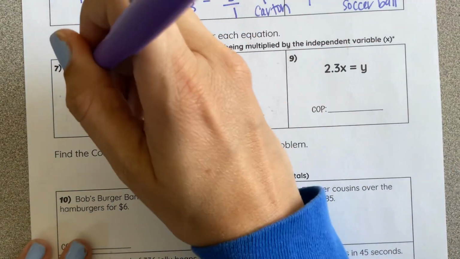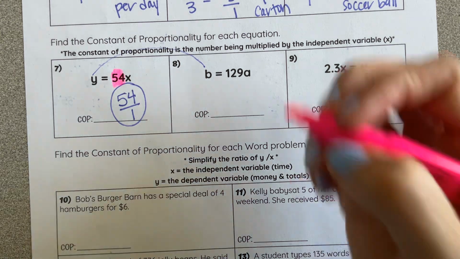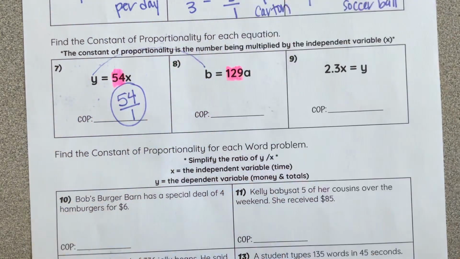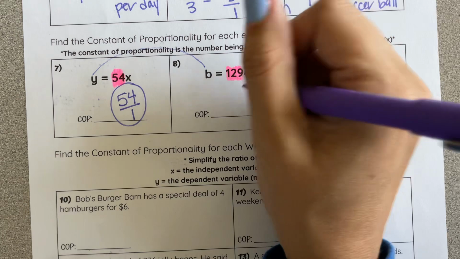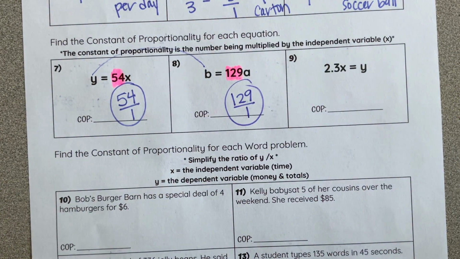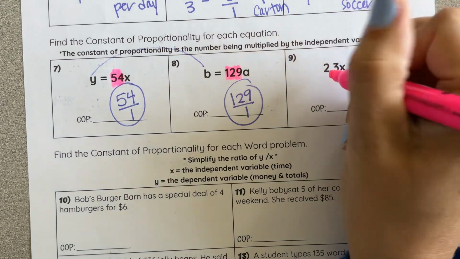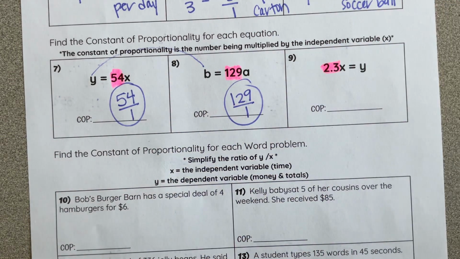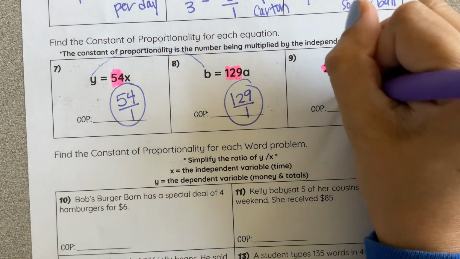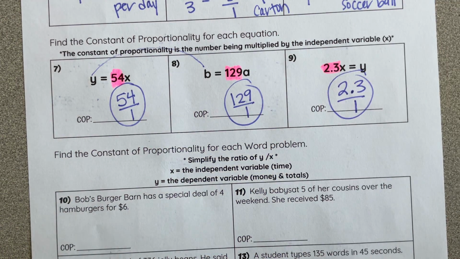Next one, this b is kind of being the y in this scenario, and the a is kind of being the x. So this number here that is being multiplied by a, that is our constant of proportionality. So 129, remember to write it over 1. And number 9, even though it's flipped around, it doesn't matter. This is still the number that's being multiplied by the x, 2.3. And even though it's a decimal, we're going to write it as a fraction over 1.